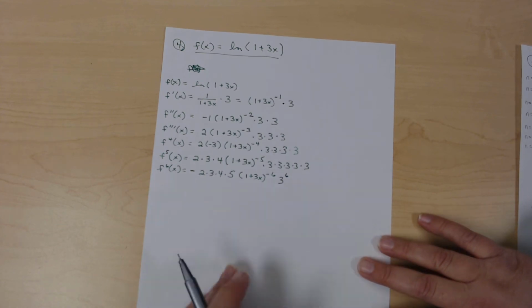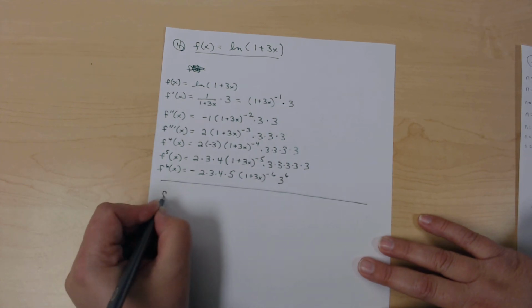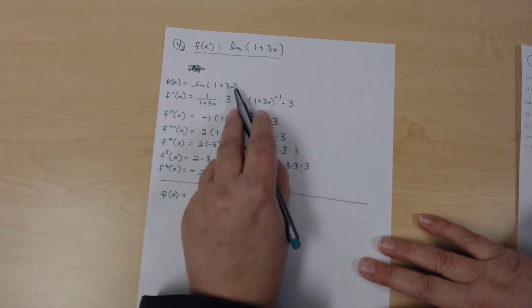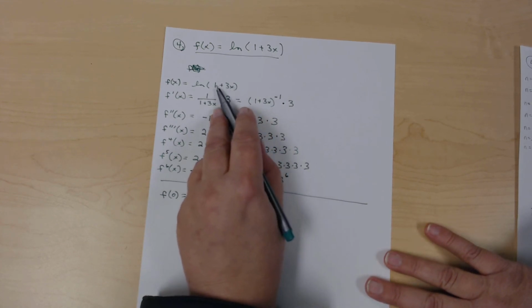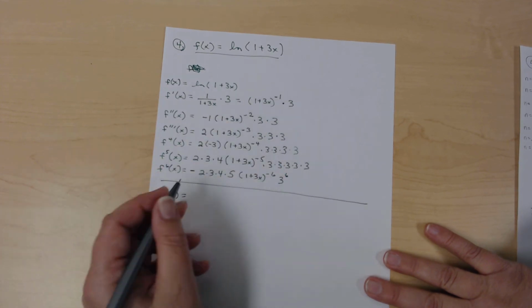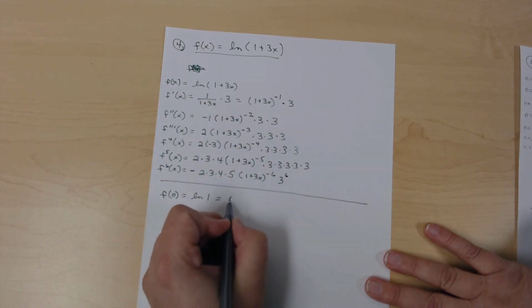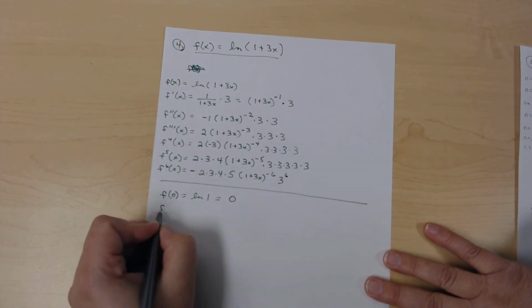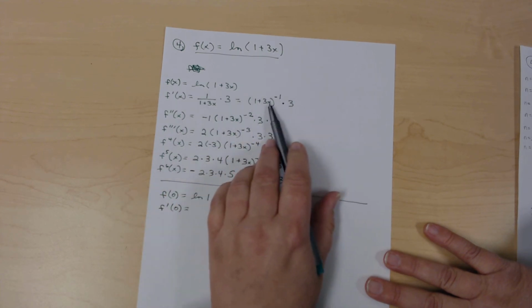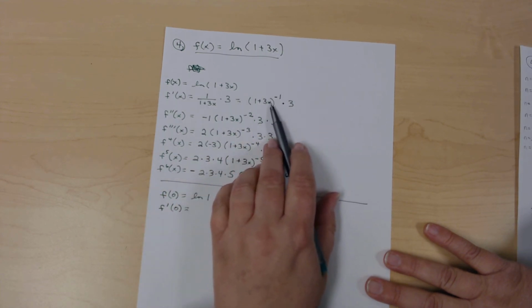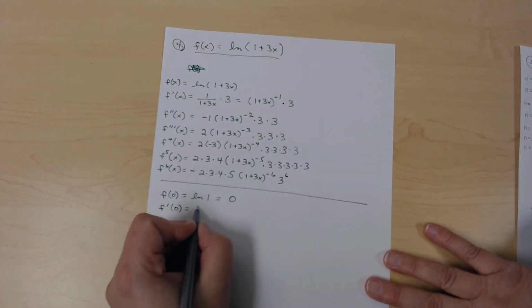All right, I'm running out of some room, so I think I'm going to evaluate them down here. So f of 0, okay? So what happens when I put a 0 in here? When I put a 0 in here, I have 1 plus 0, which is 1. So I have ln of 1. ln of 1 is 0, okay? First derivative evaluated at 0, okay? So I can go either place. Let's go here. If I plug in a 0 here, I really just get 1. 1 to any power is still 1 times 3. So I have a 3.